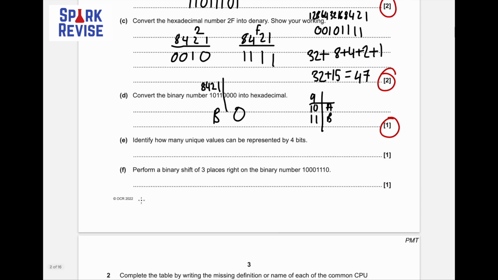Identify how many unique values can be represented by 4 bits. Yes, so each bit can either be a 0 or a 1. You've got 2 possible combinations, and you've got 4 bits. So all we do is 2 to the power of 4, and that is 16. Very simple. That will give you your mark.